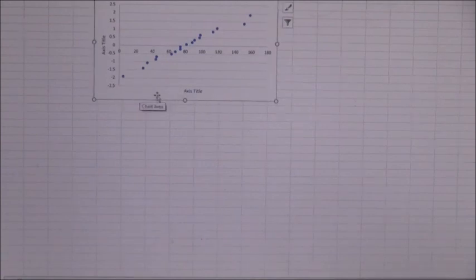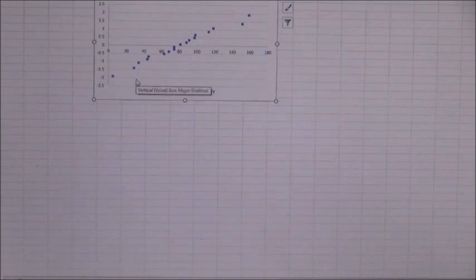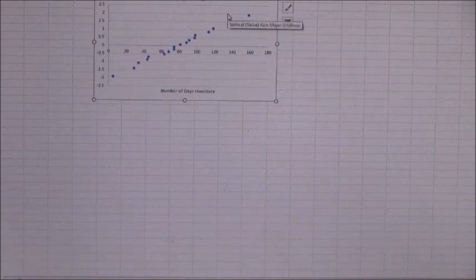It says change the horizontal axis title to number of days of inventory. So I could go here and change that. I could delete the vertical axis title, it says, so I got rid of that. Tell me what to name my chart. I'm just going to call it the normal quantile plot. There, I changed my name. I've got my dots on there.